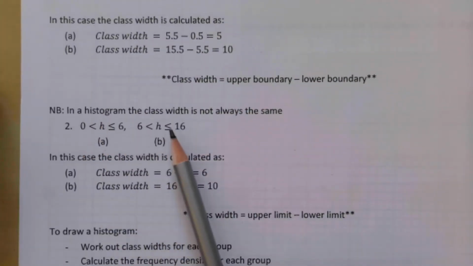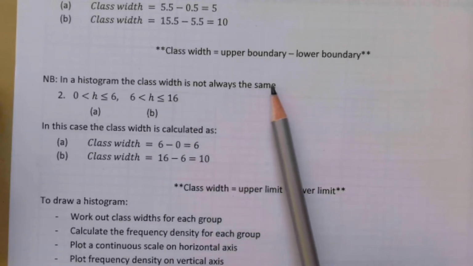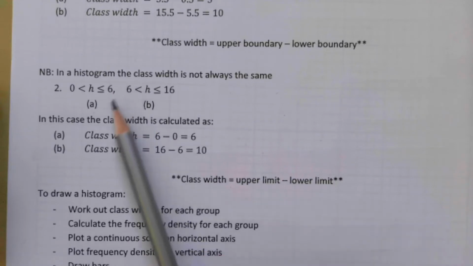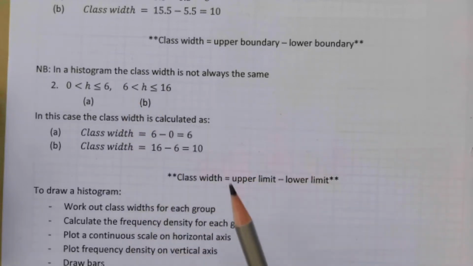In this sort of case, it's actually a bit easier to work out. In a histogram, the class width is not always the same. 0 to 6, 6 to 16. In this case, because there's no gap between 6 and 6, we just do 6 take away 0 to get our 6 here, and then 16 take away 6 to get this.